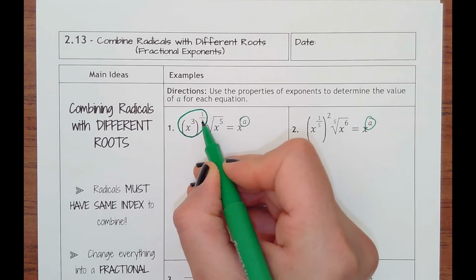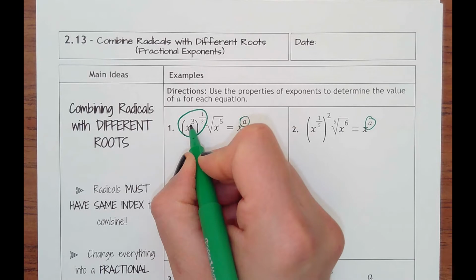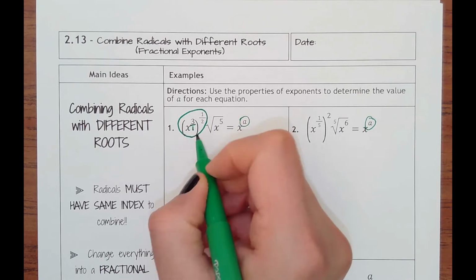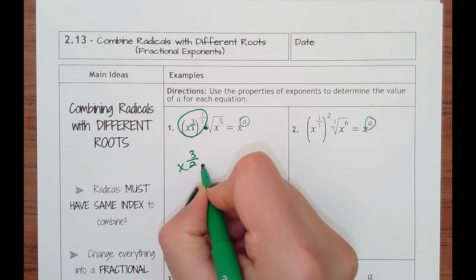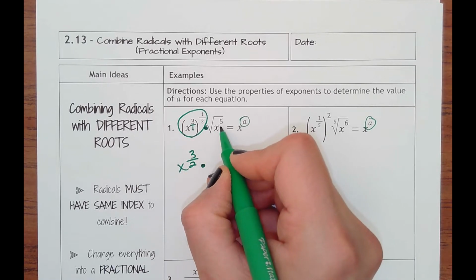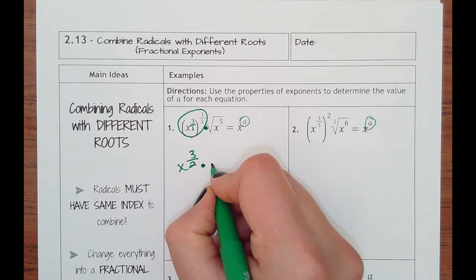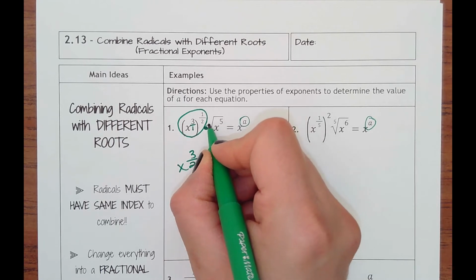On number 1, I see first that a power rule is happening right here. So I need to multiply these powers. This is a 3 over 1. Multiply straight across. That would be x to the 3 halves power. This is times, because it's touching. We want to change this to x to the 5 halves power.